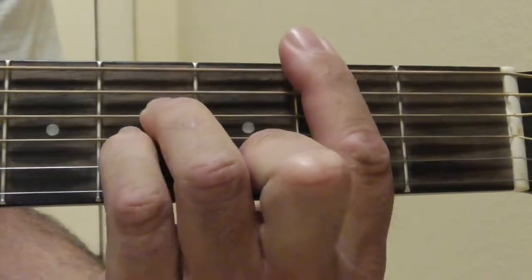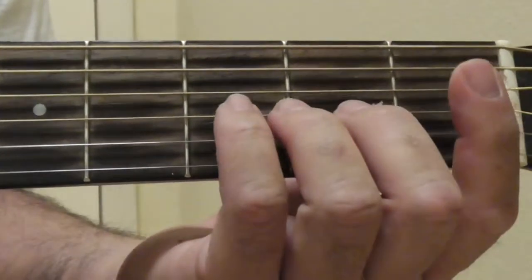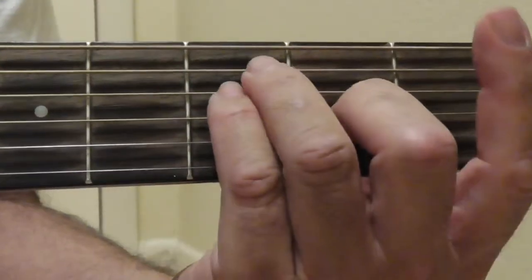Okay, so I didn't play the last note, but that's okay. Let me do one more just so you get the idea. Here's in the key of F, the same thing.